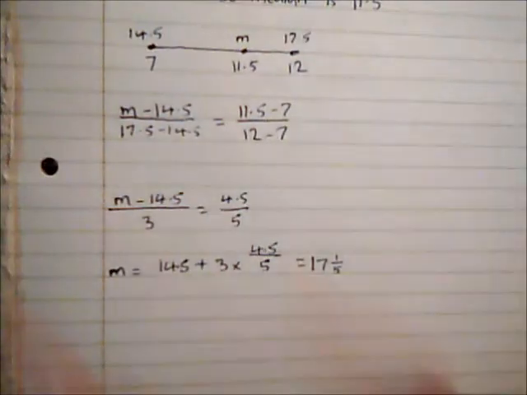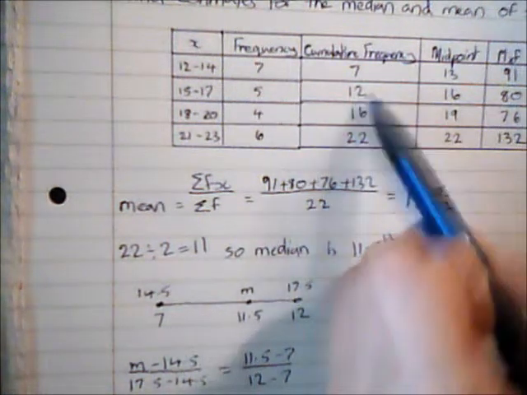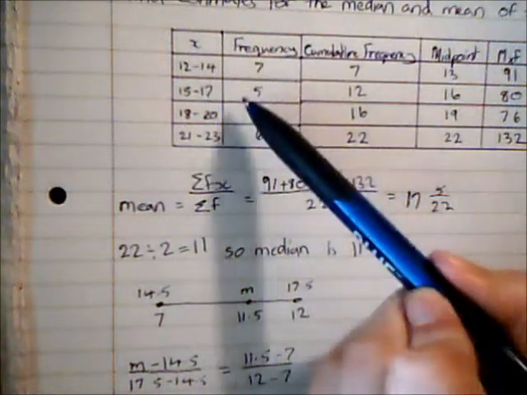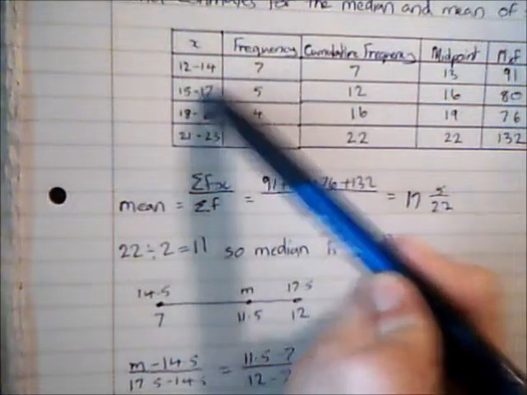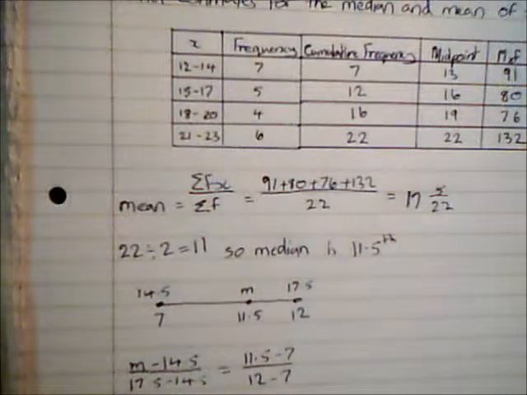Now, does this seem reasonable? Well, 11.5 was very nearly the end of the group we were looking at, and 17 and a fifth is very nearly at the end of this. It's actually past the data that's shown here, but it's not as far as the 17.5, so that's still within this group.